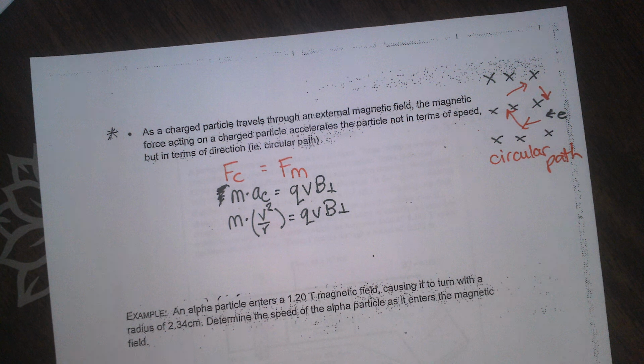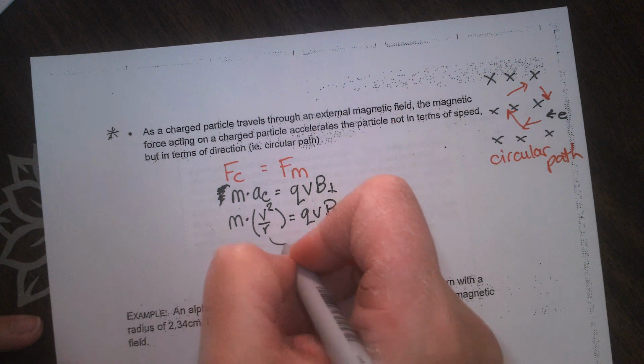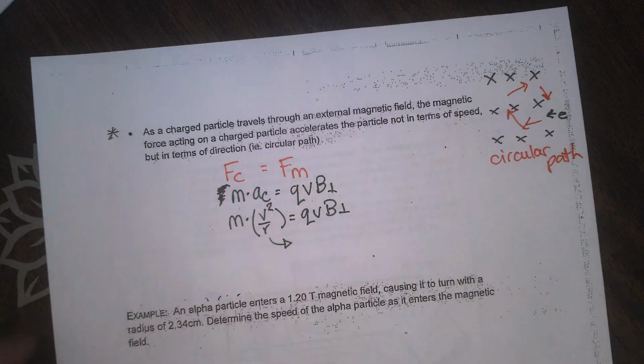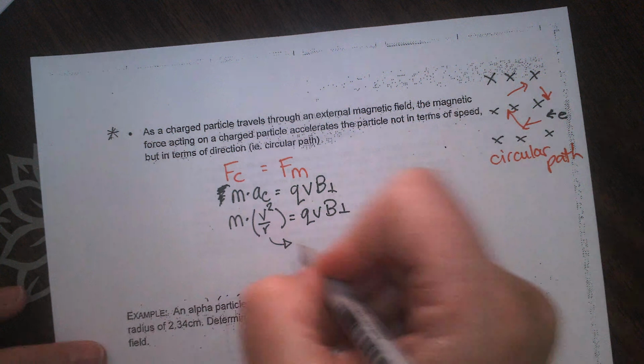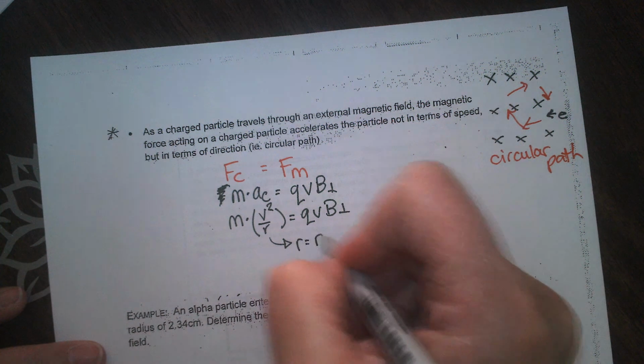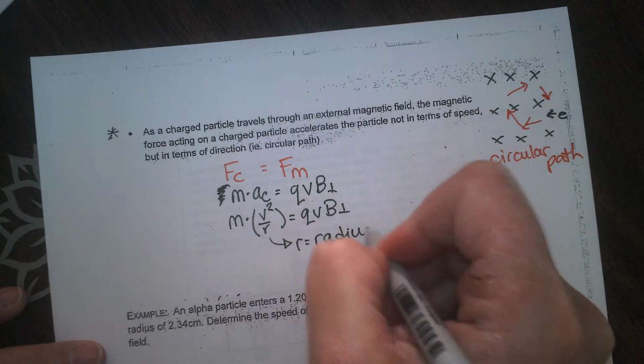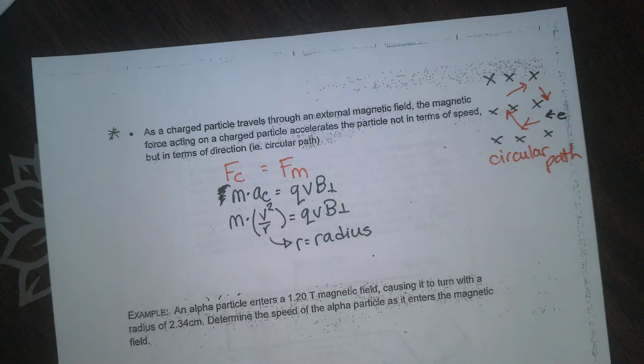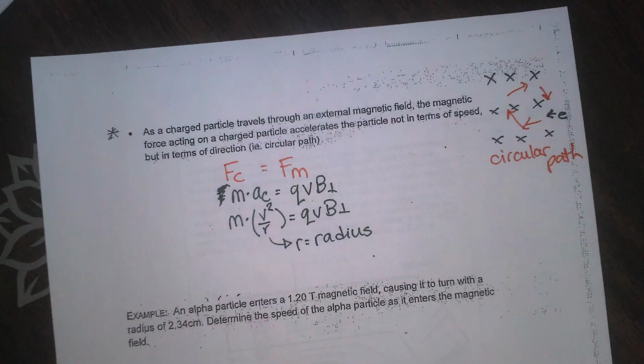Okay? This R here is what? If it's centripetal, that R is going to be radius. Okay?